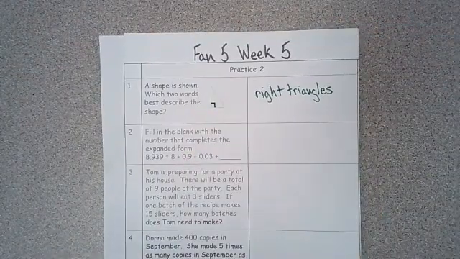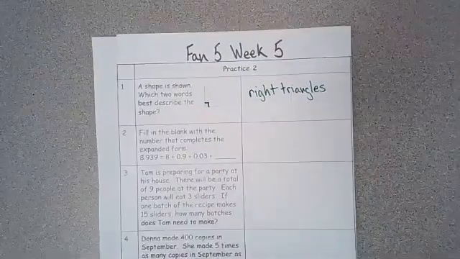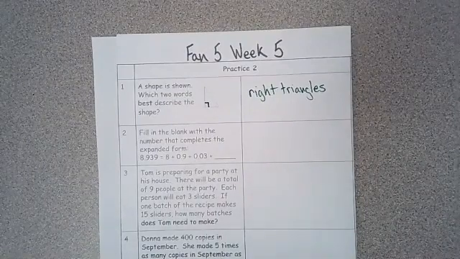right triangle. The other name that triangles have is by their sides. If they have 3 equal sides, they're called equilateral triangles. If they have 2 sides that are equal, they are called isosceles. And if they have no sides that are equal, then they are known as scalene.